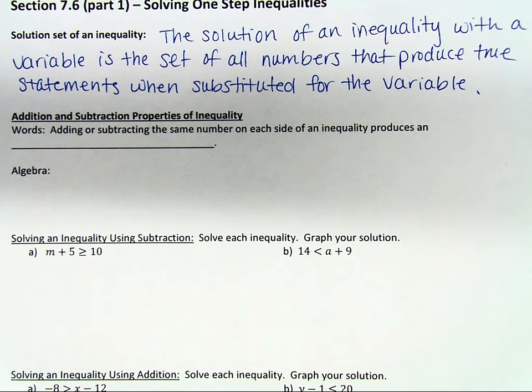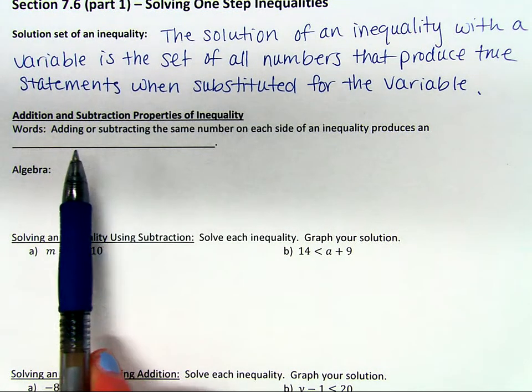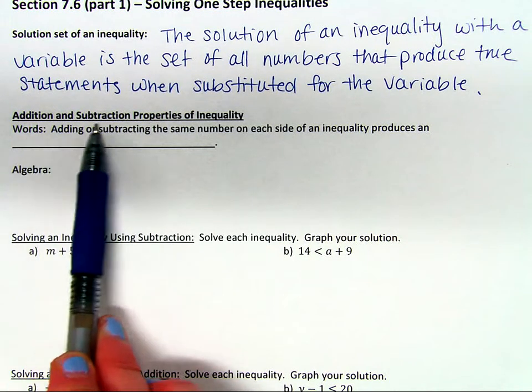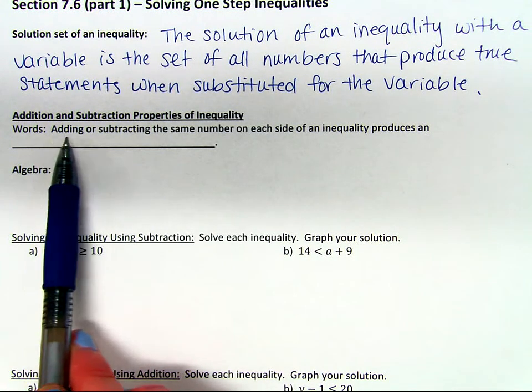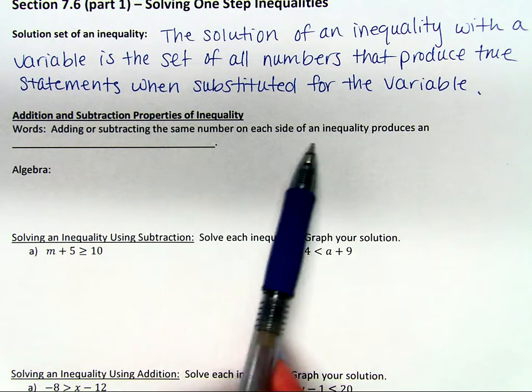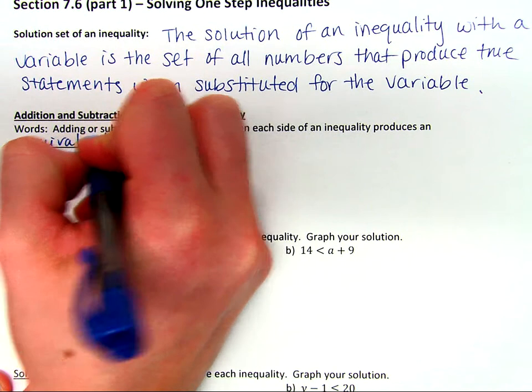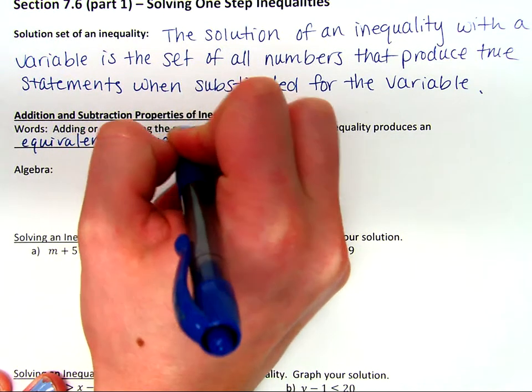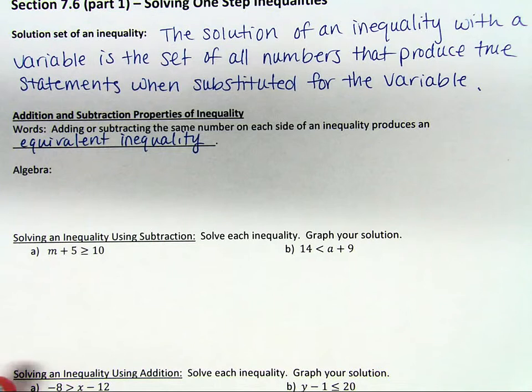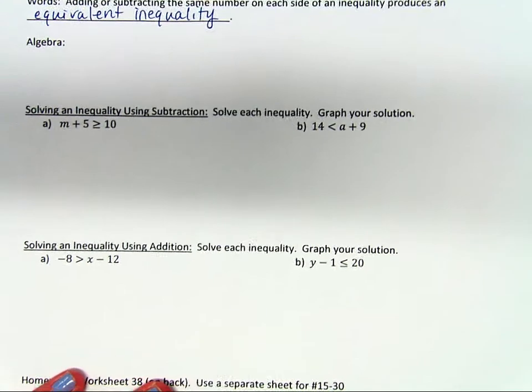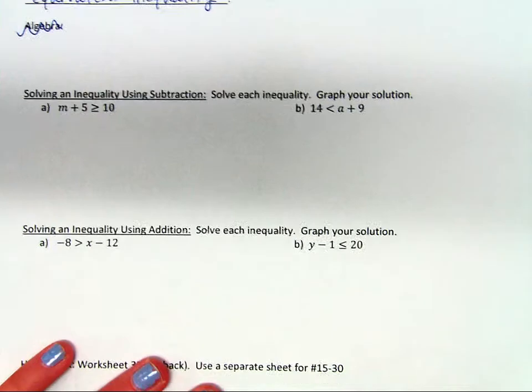So let's learn how to solve inequalities. This is a property that's always going to hold with inequalities. It's called the addition and subtraction property of inequality. Adding or subtracting the same number on each side of an inequality produces an equivalent inequality. Now this is identical to the way we add or subtract to each side of an equation to get equivalent equations. So we're going to skip over the algebra part. We're just going to look at some examples.